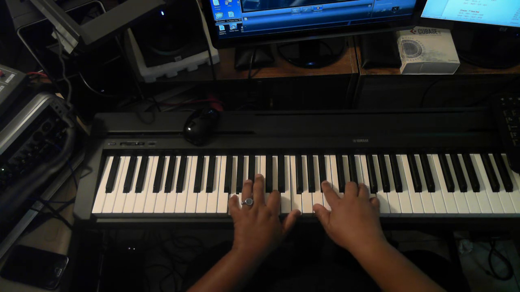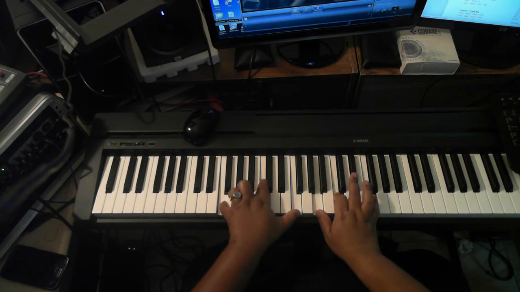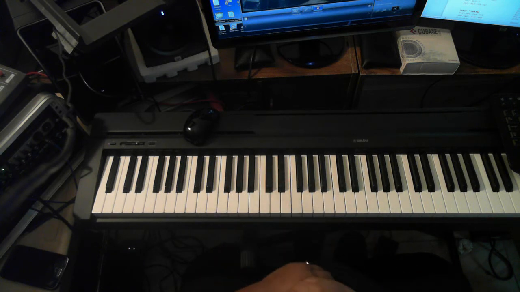Good, just like the first cycle. Now the fourth cycle, go straight to the F. Okay, you're going to skip the G minor 9, okay? Every time you play the verse of the song, that's how you play it. Now, the chorus is even simpler.